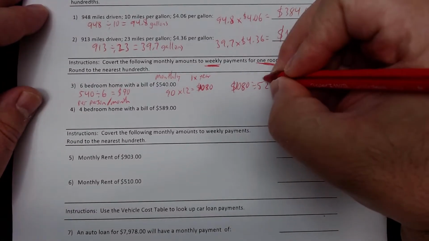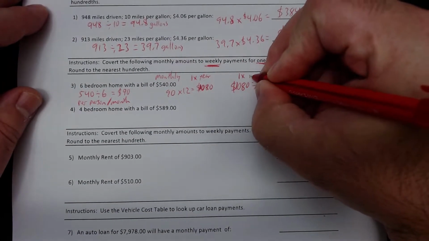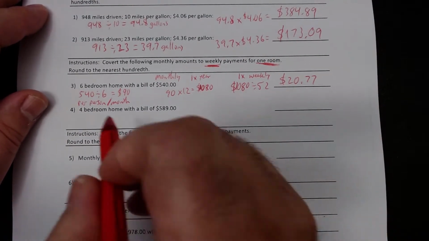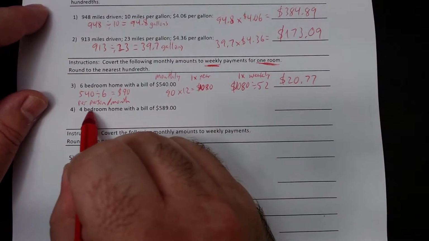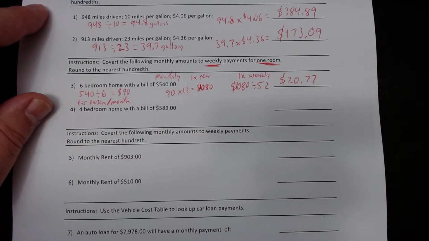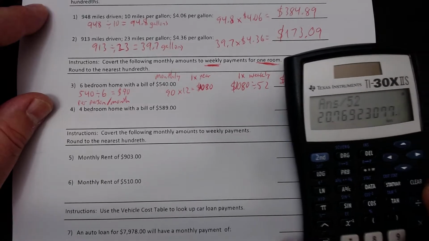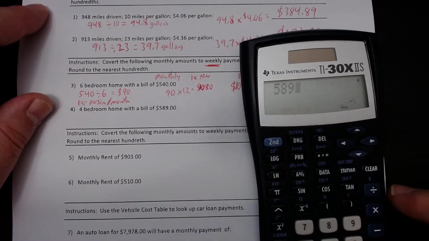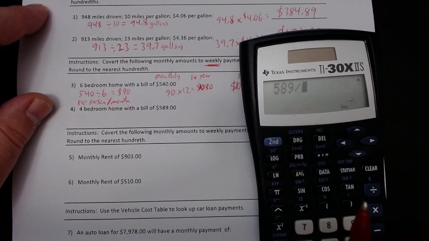So this last piece is how you get one person weekly. Second one, we're going to do the same thing. So let's go ahead and get this number small first. Let's divide by the 4 people that are sharing that cost.